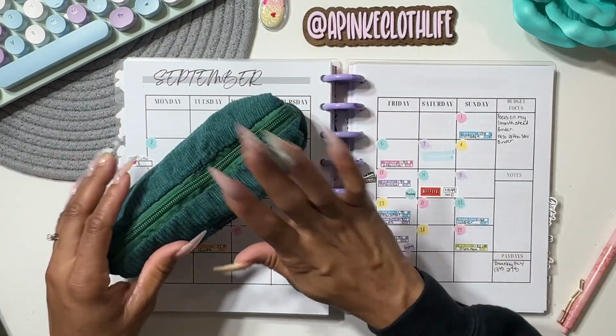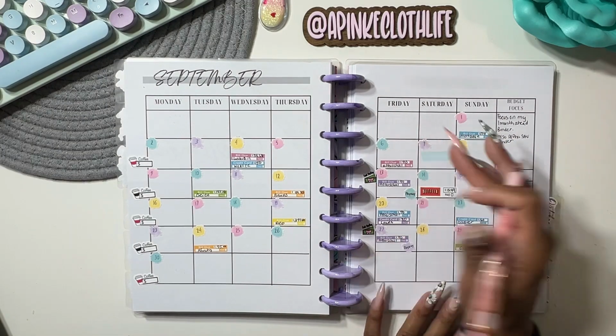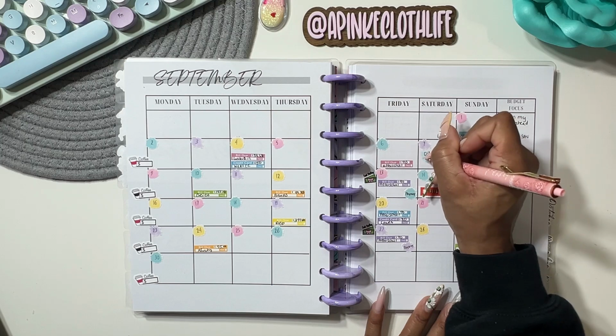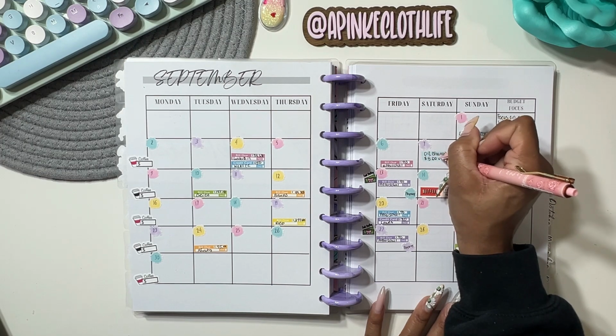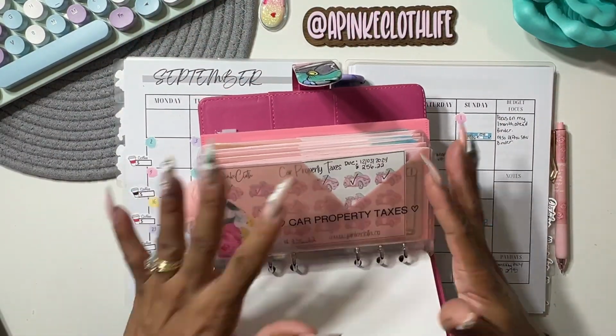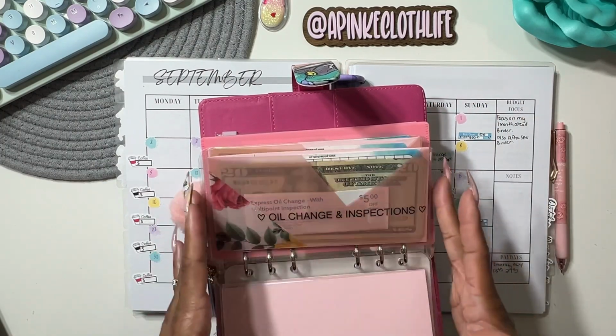I know I changed my bag to the green because it's starting to be fall. So I have an oil change, and I have a $5 off coupon. This is getting super chunky, so I'm going to have to get a band or something to go on here.